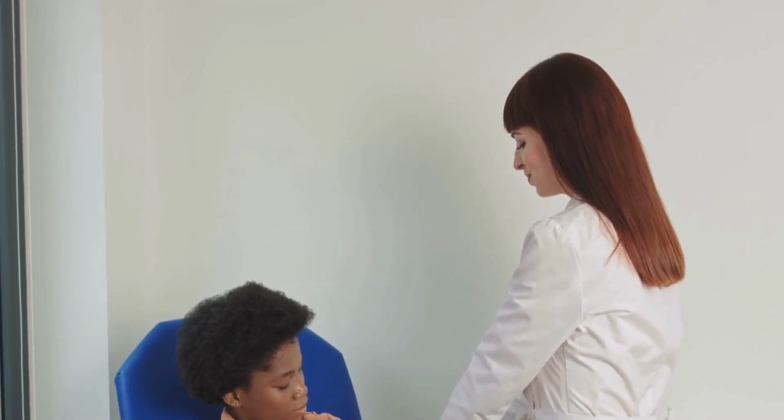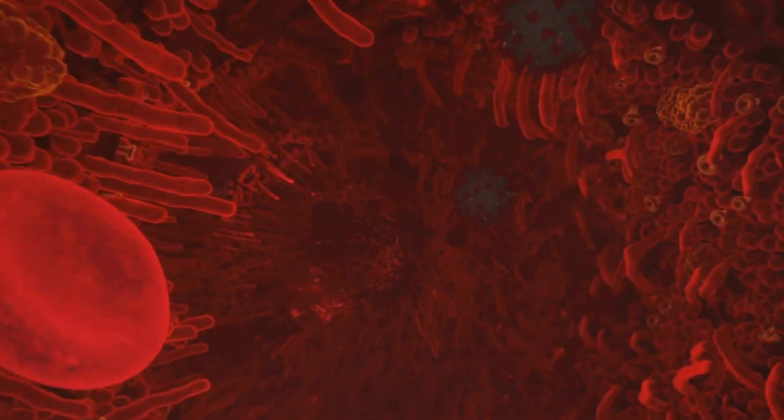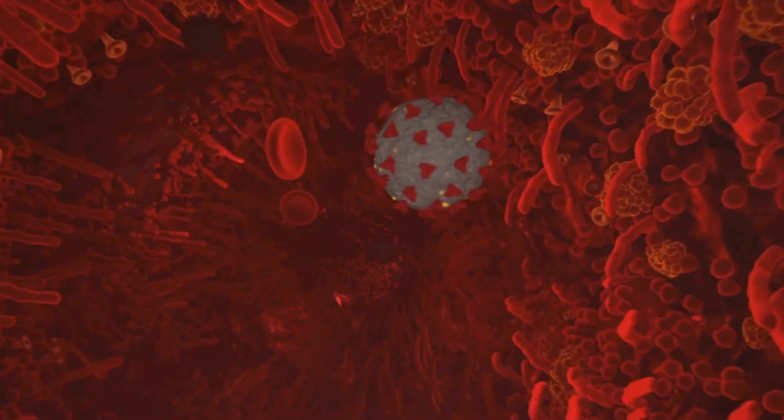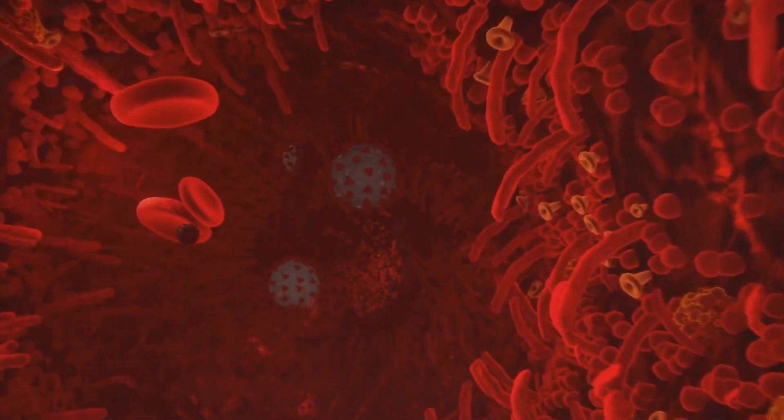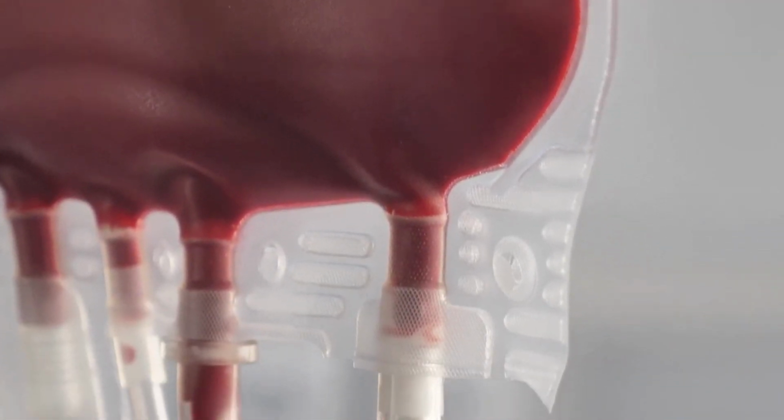Now you might wonder why these antigens matter. Well, they're pivotal in determining blood compatibility. For example, if you're type A and receive type B blood, your immune system won't recognize the B antigens. It will mount an attack, leading to a potentially severe immune response. The same holds true for the RH system. If you're RH negative and receive RH positive blood, your immune system will see the D antigen as an intruder, triggering a similar immune response.